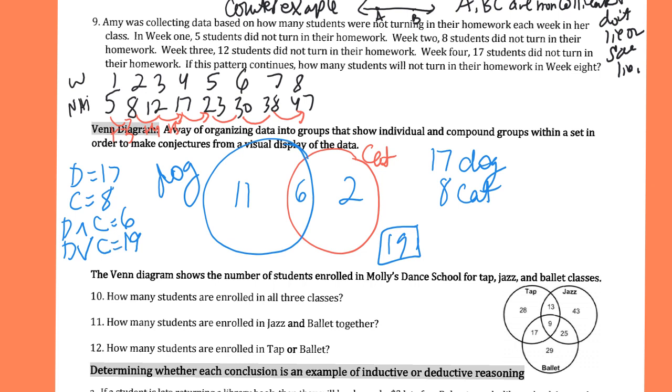And so a dog or a cat, well, if I had everybody stand up, those who have just a dog, those who have both, and those who just have a cat, every single one of those 19 people would stand up at that point.